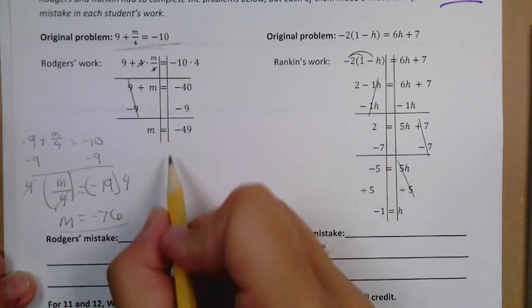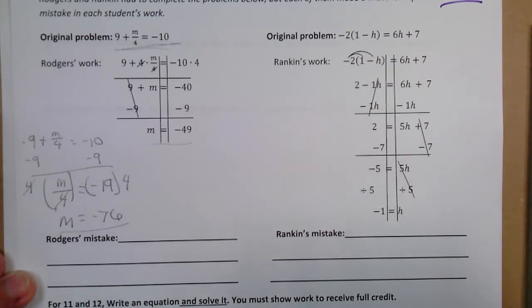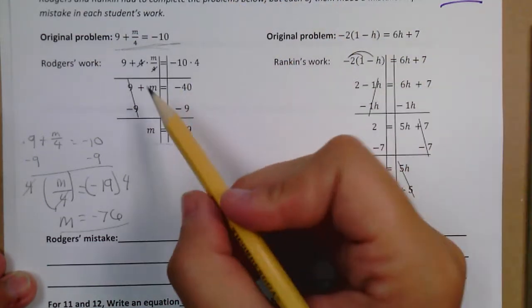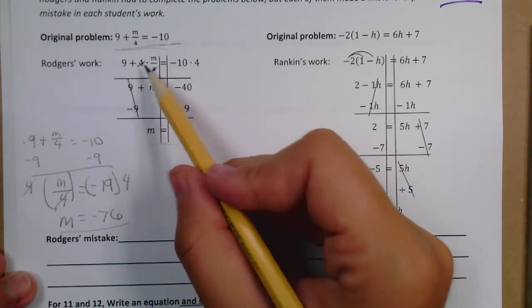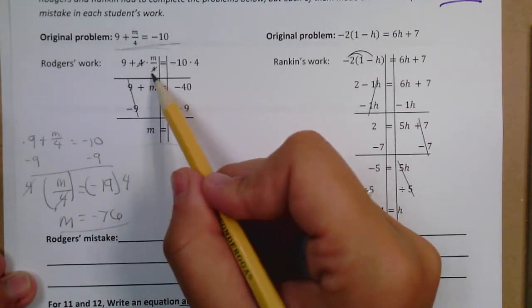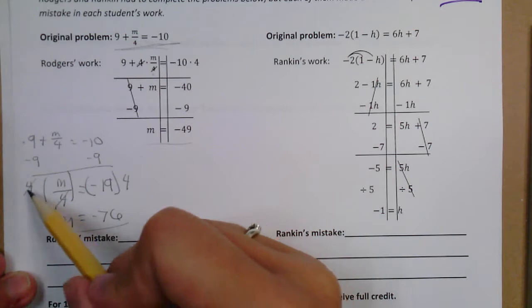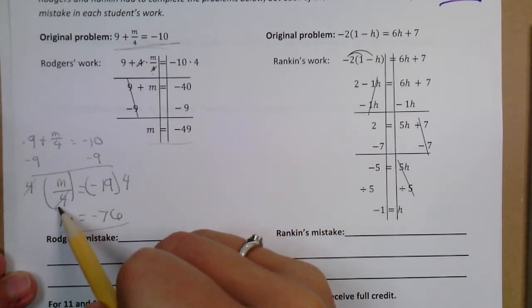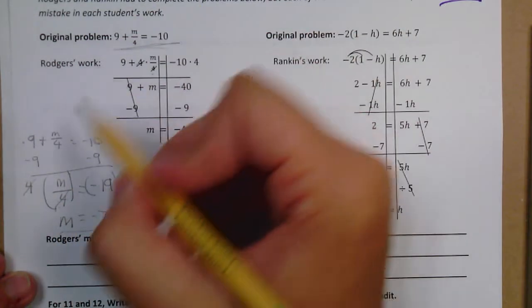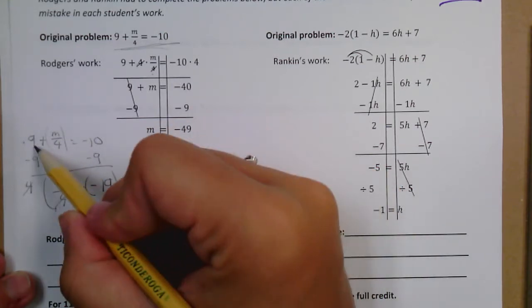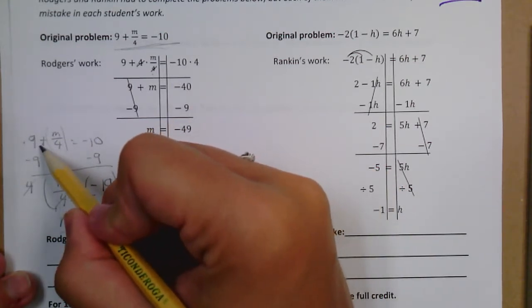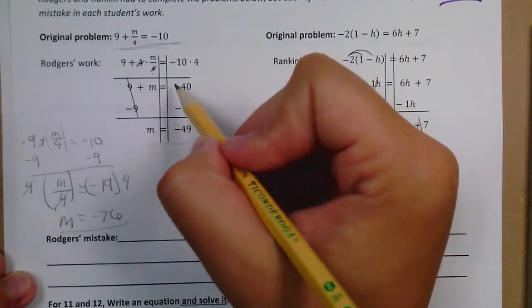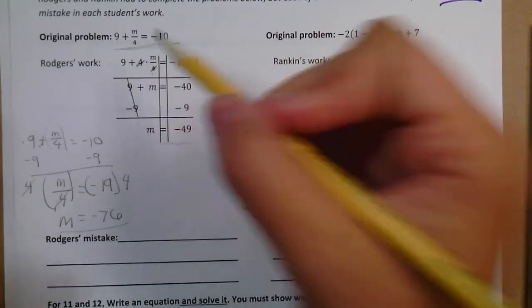And I did, in fact, get a different answer than him, so odds are he made a mistake. So let's go ahead and say, what did he do differently? Well, right off the bat, he did multiplication by 4. Well, so did I, but I did it later, because I know that I cannot touch this fraction until I get that fraction by itself. So that would be his big mistake, and you can describe it in any way you want.